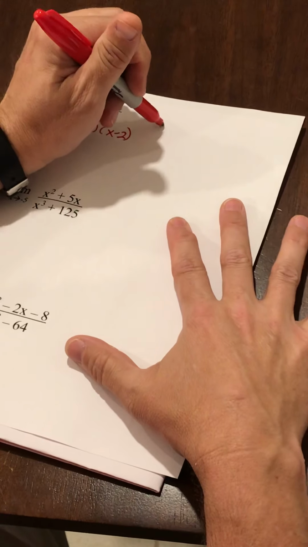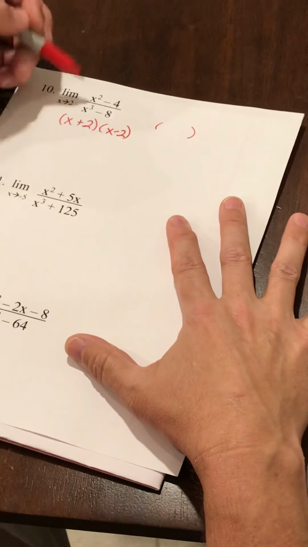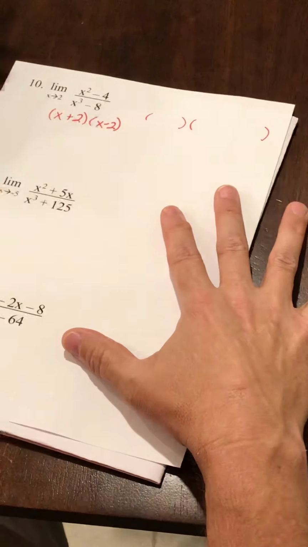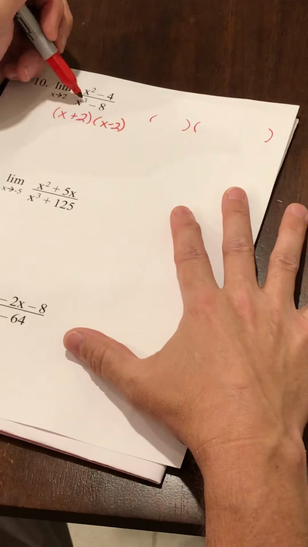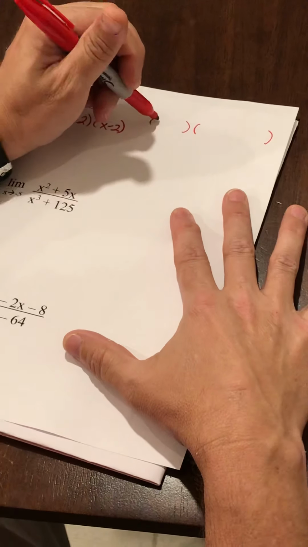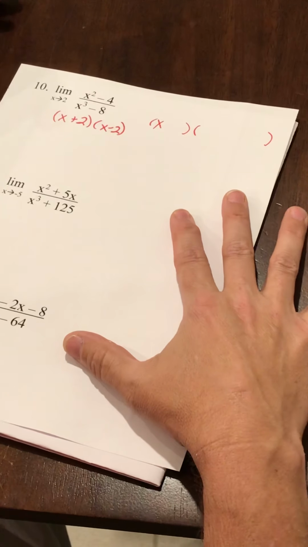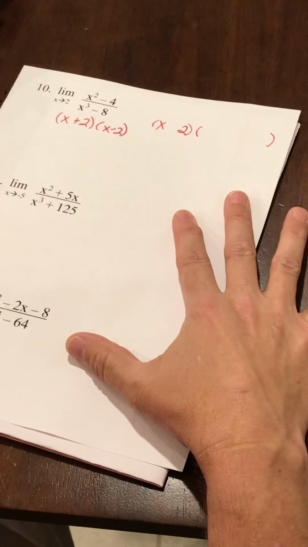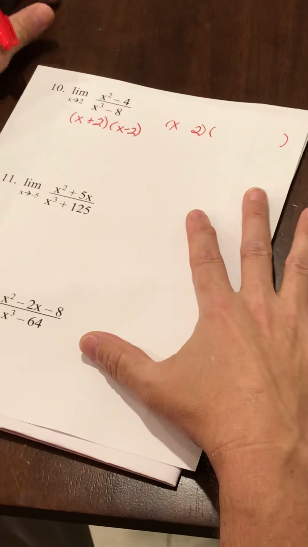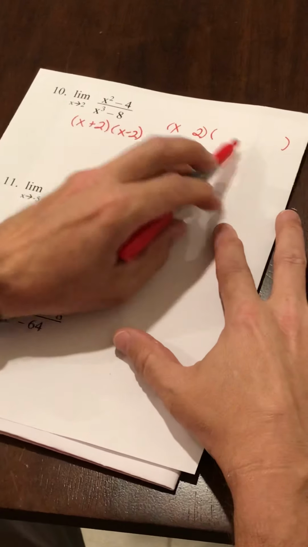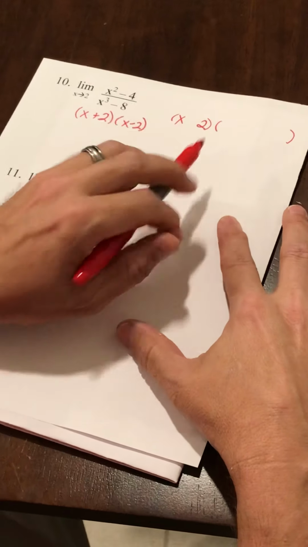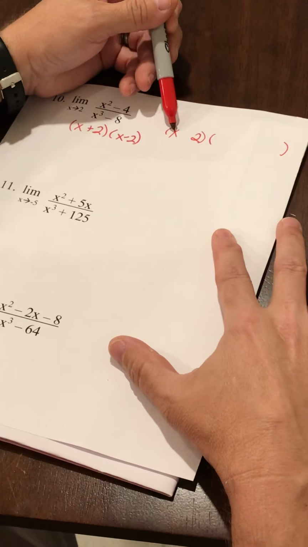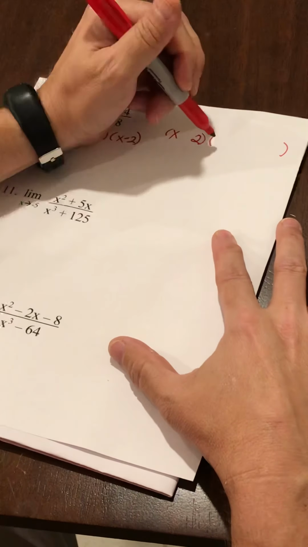We're going to set up one set of parentheses as a binomial. A second set of parentheses will be a trinomial. The cube root of x to the third, x. The cube root of 8 is 2. That's going to start creating your binomial. The trinomial is derived from the binomial. So to create the trinomial, the first term is squared. So x becomes x squared.